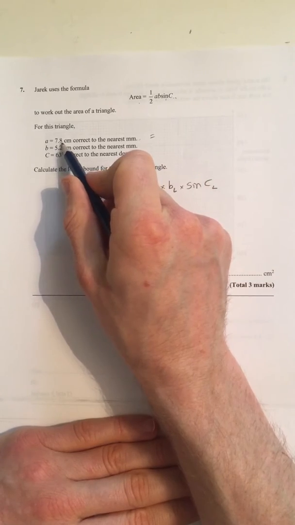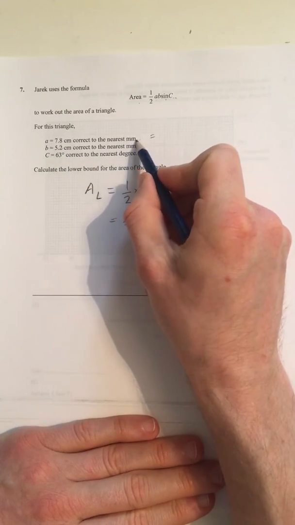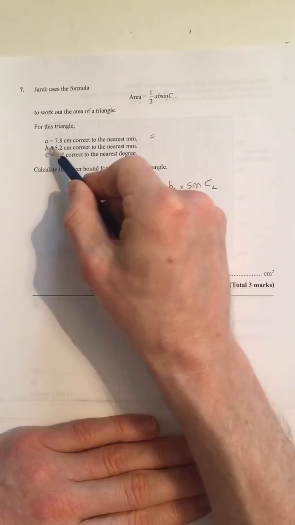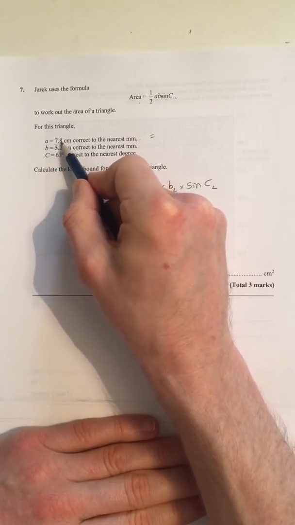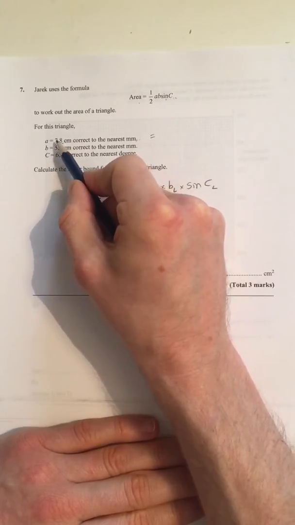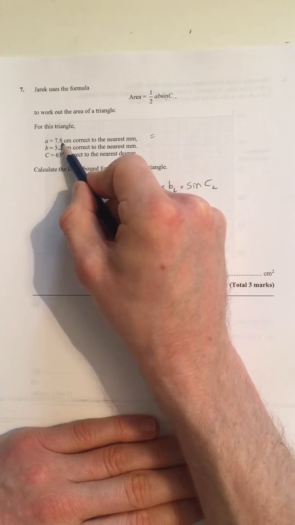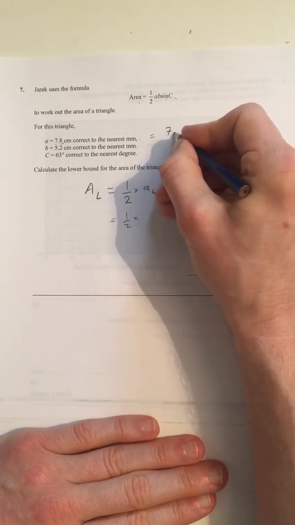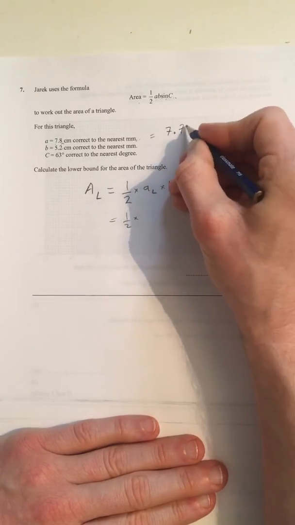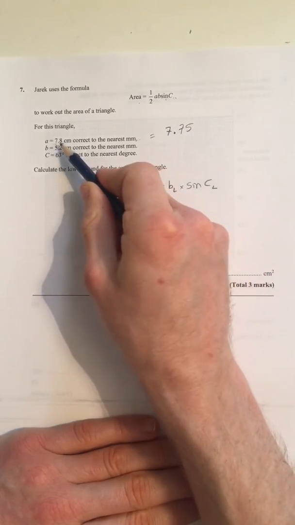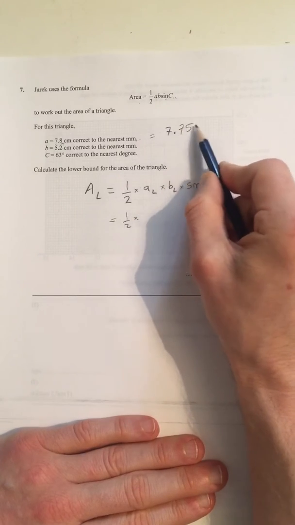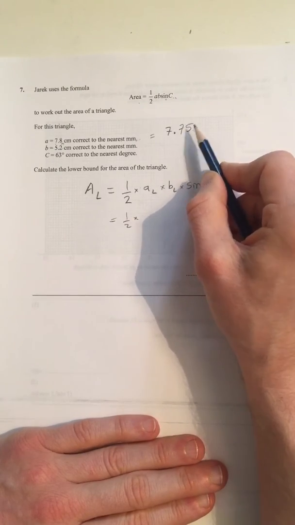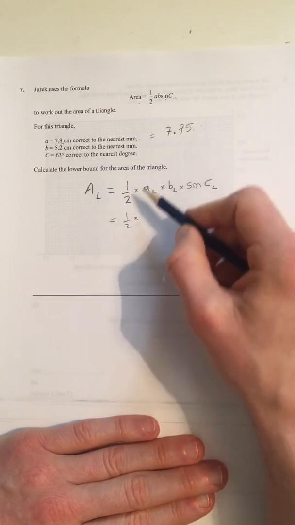A was 7.8, correct to the nearest millimetre. The nearest millimetre, well that's 7 centimetres, this is 8 millimetres there. When it says 7.8, that's saying 8 millimetres. So the smallest that it could have been would be 7.75. That's the lower bound for this. That's the smallest that it could possibly have been to have still rounded to 7.8 to the nearest millimetre.